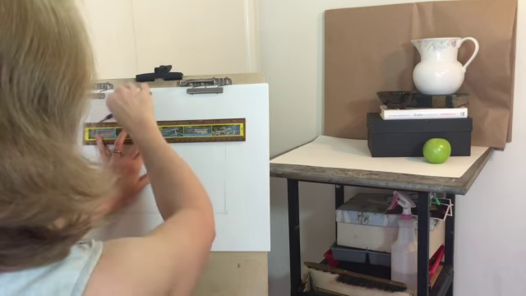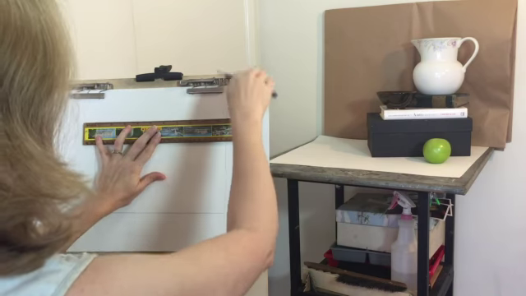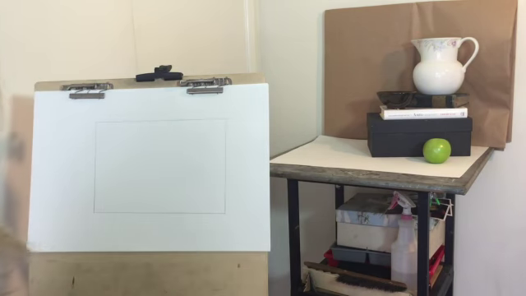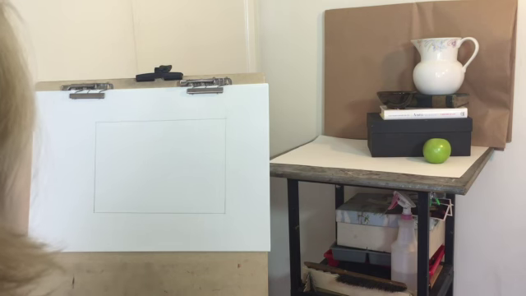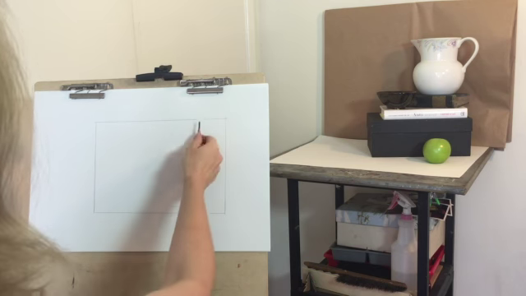And so a lot of times when I'm doing my own drawings, I'll do several thumbnails, just trying out different compositions before I actually do a final drawing.